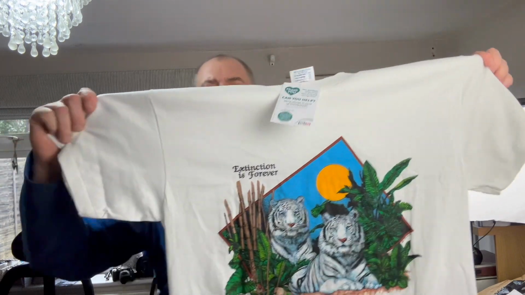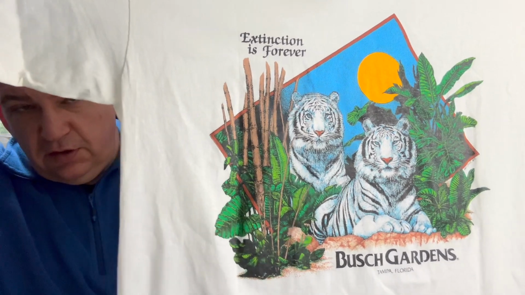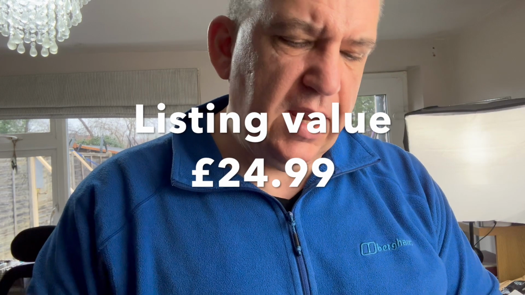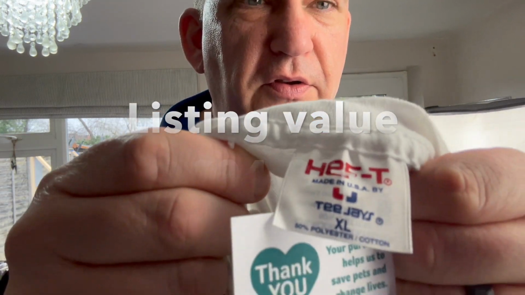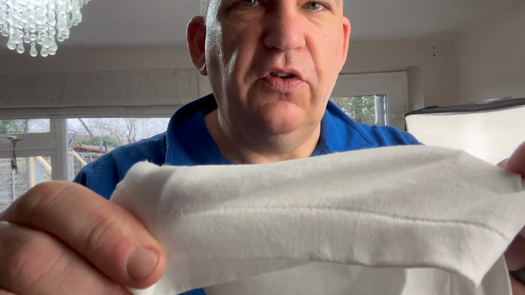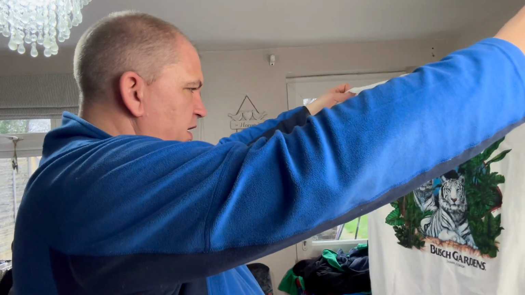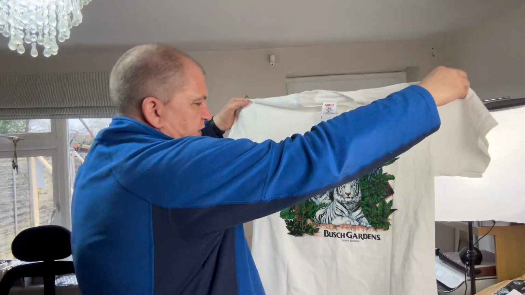These are some vintage t-shirts. First one is a Busch Gardens. Now, the tag on this one, I think it's Hefty. So made in the USA. That's the tag on it. You can see on here, it's a single stitch, so it's definitely got some age to it. Busch Gardens in Tampa Bay, Florida. I just thought it was actually quite a nice one.